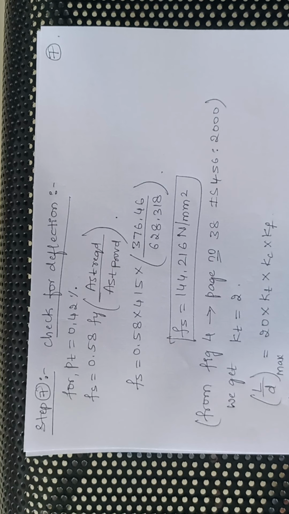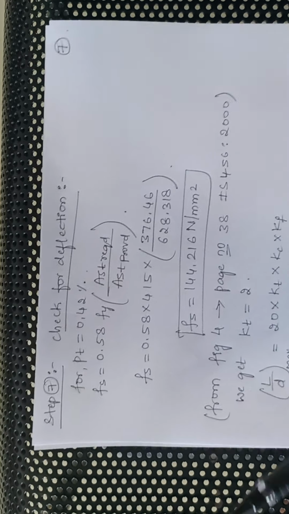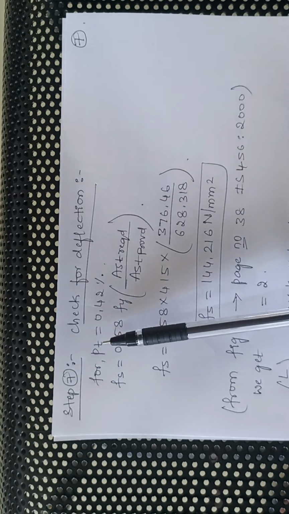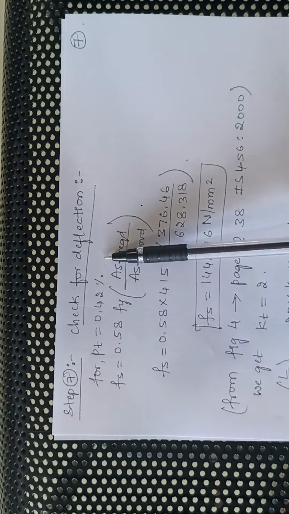Coming to the last step, now the overall design of the beam is done. Now we need to check whether the beam is safe against the deflection or not. For checking this, the checking will be done on the basis of the percentage steel that is provided. We have got the percentage steel as 0.42%.